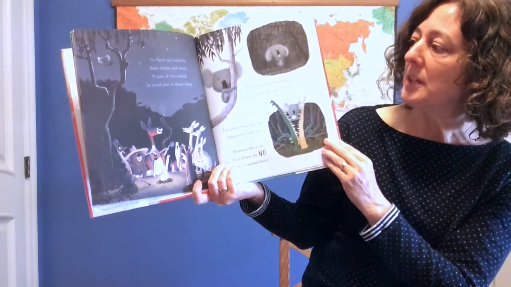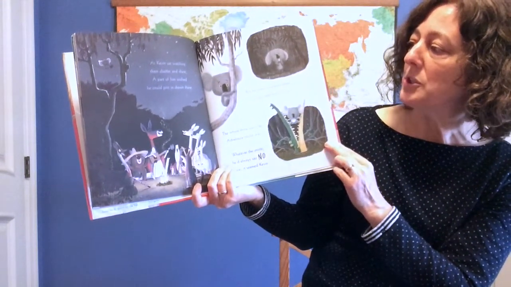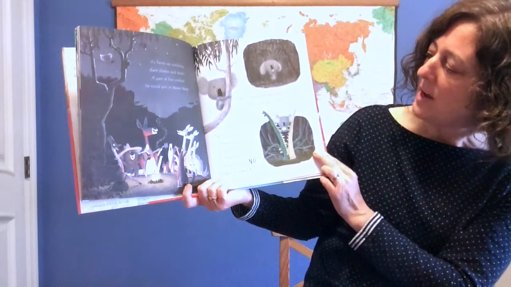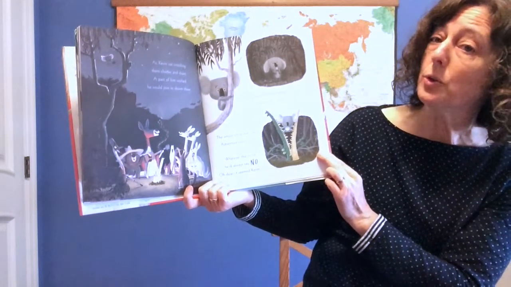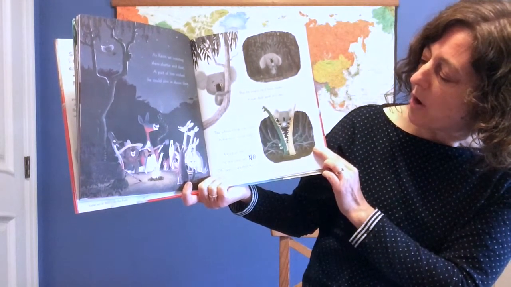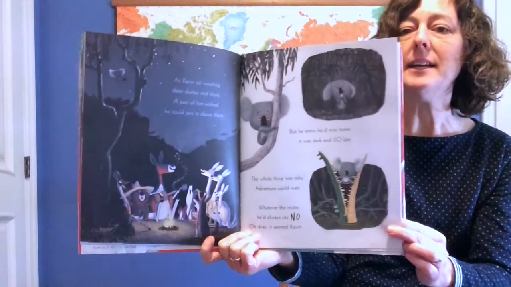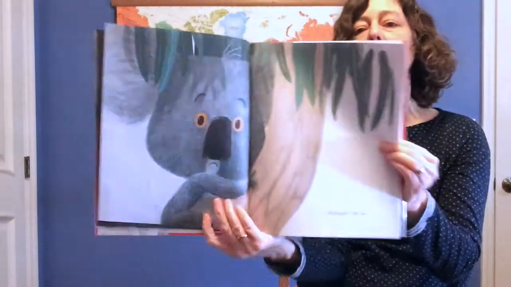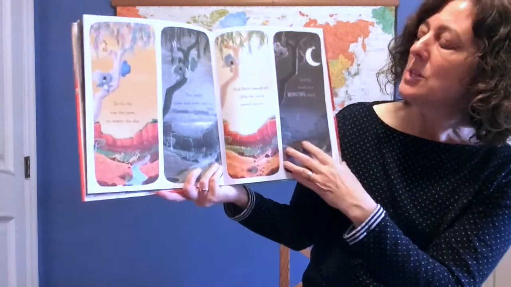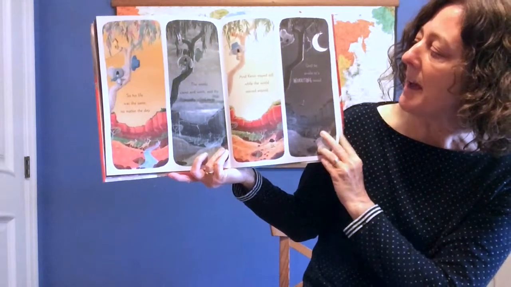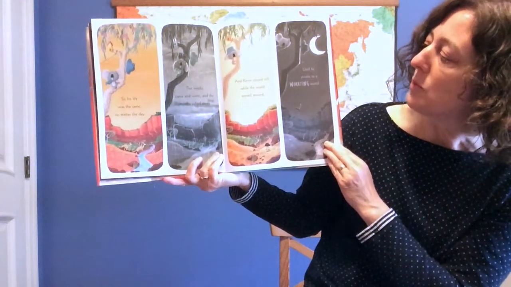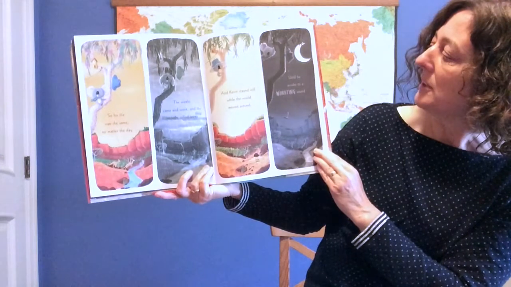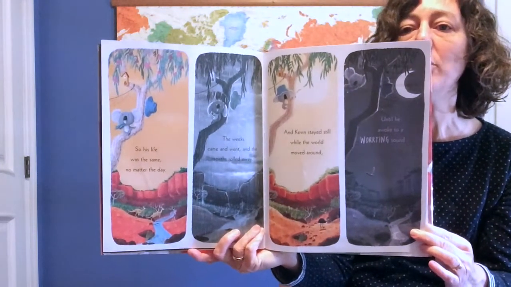As Kevin sat watching them chatter and share, a part of him wished he could join them down there. But he knew he'd miss home. It was dark and so late. The whole thing was risky. Adventure could wait. Whatever the invite, he'd always say no. Oh dear, it seemed Kevin just couldn't let go. So his life was the same no matter the day. The weeks came and went and the months rolled away. And Kevin stayed still while the world moved around until he awoke to a worrying sound.